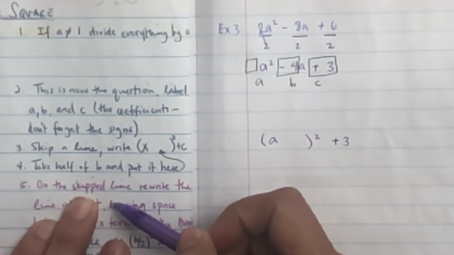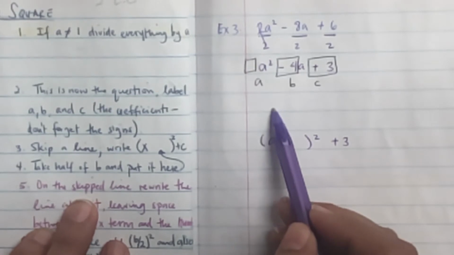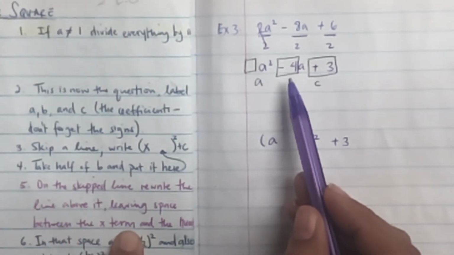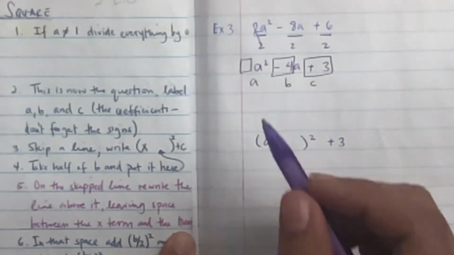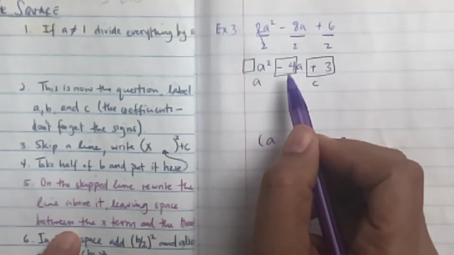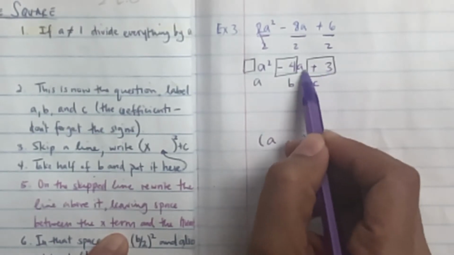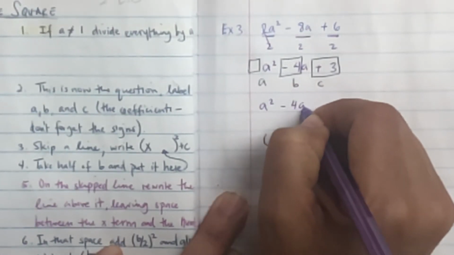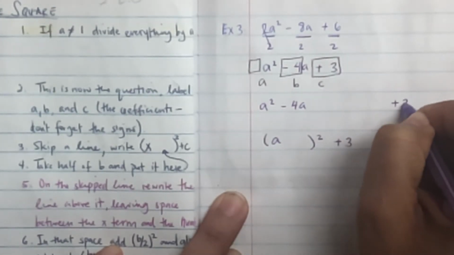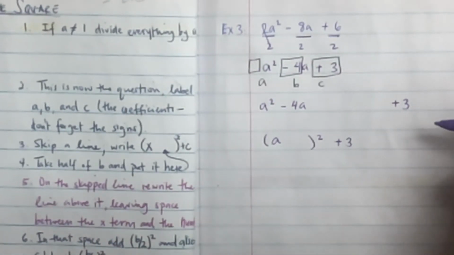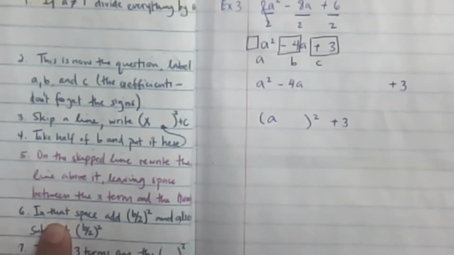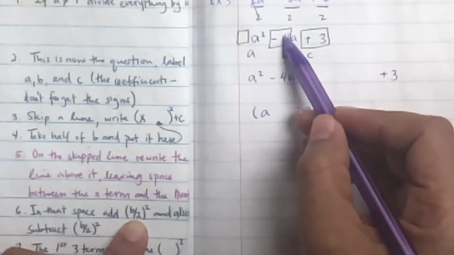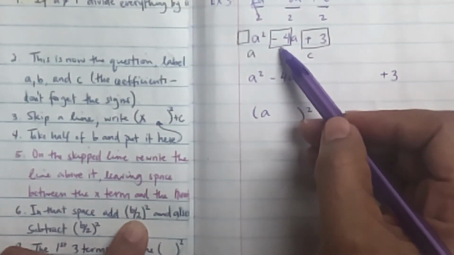On the skipped line, rewrite the line above it, leaving space between the x term and the number. So I'm going to write a squared minus 4a, leave space, plus 3. This is a listening check, coloring that plus 3. In that space, add b divided by 2. So b right here divided by 2.